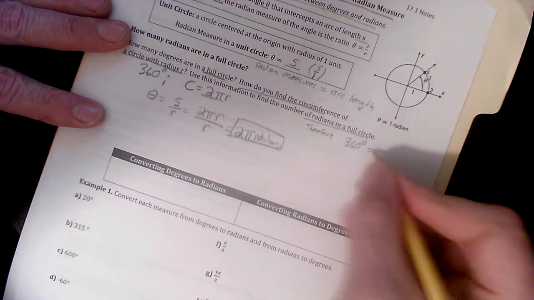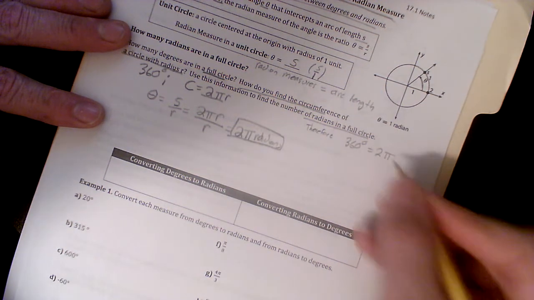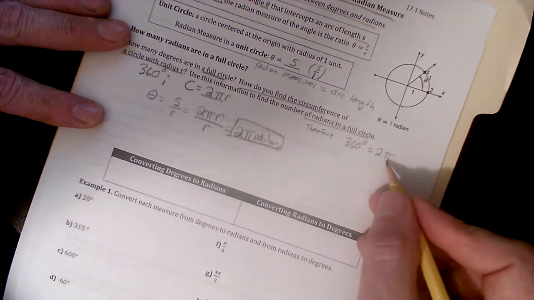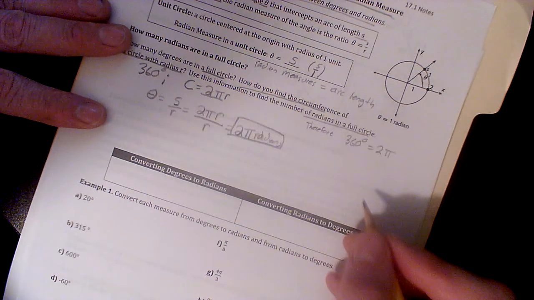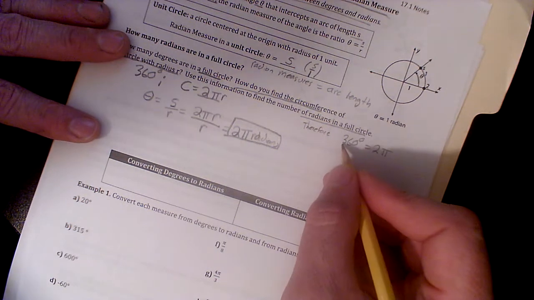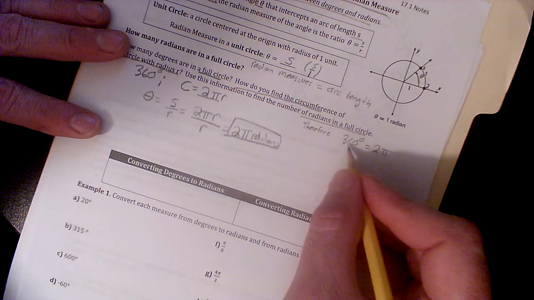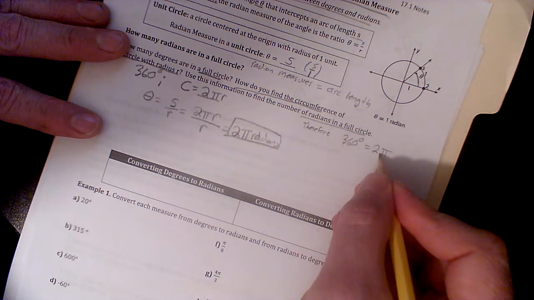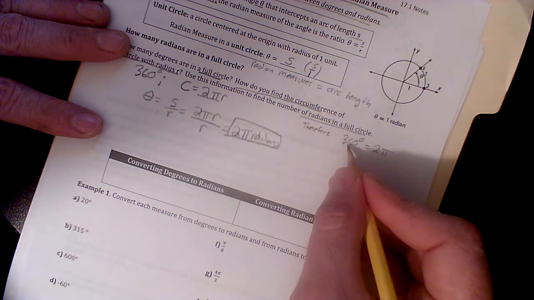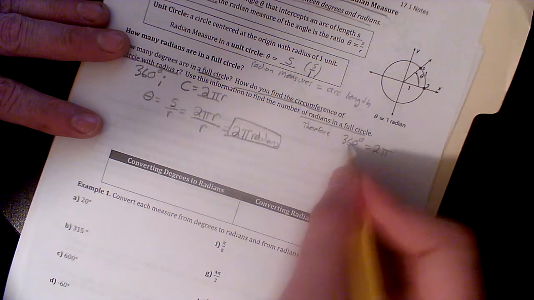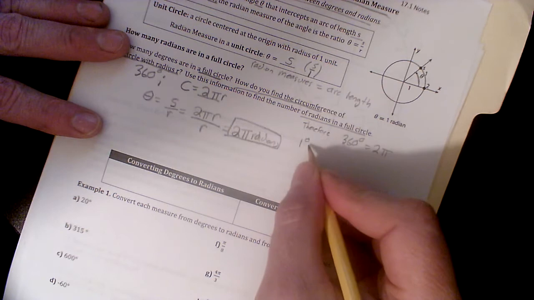360 degrees is equal to 2 pi radians. And most of the time you just assume there's radians if you see a pi, right? So, alright, if 360 degrees equals that, what if I find out how much 1 degree is? Well, to find out how much 1 degree is, I just divide both sides by 360. If I divide this by 360, I get 1 degree.